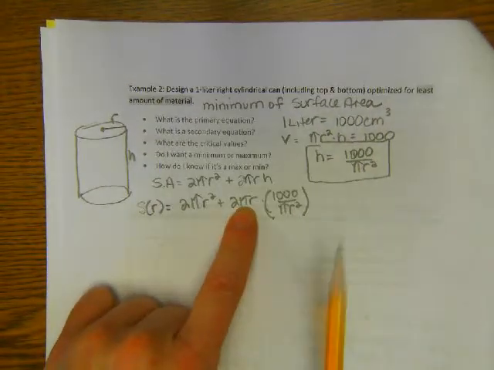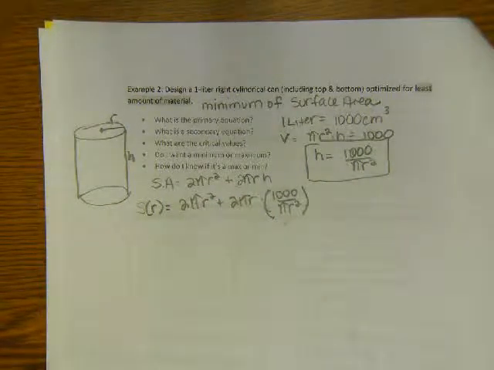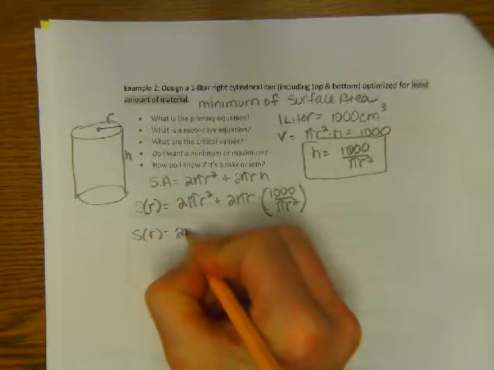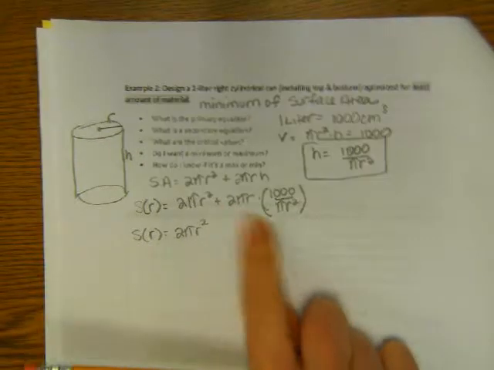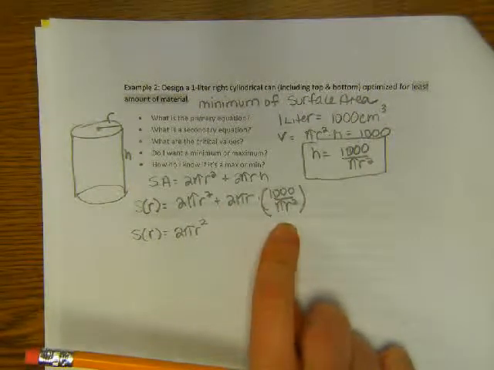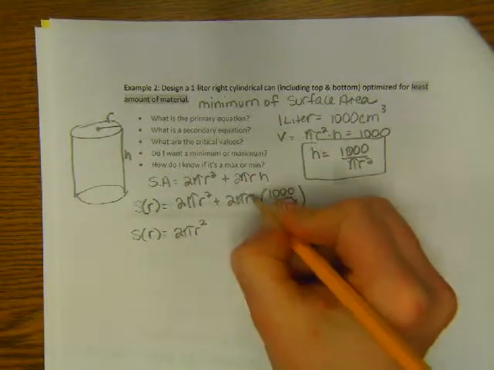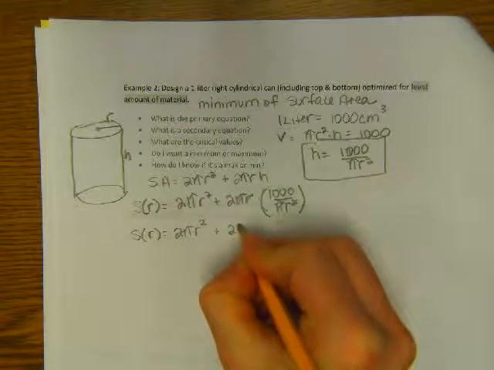Okay, so this pi r is on top, this pi r squared is on the bottom. Can you simplify that at all? So I still have 2 pi r squared up here. But doesn't a pi cancel and one of the r's cancel? Alright, so I have a pi that's going to cancel and one of the r's is going to cancel. So on top I have 2,000. Why?